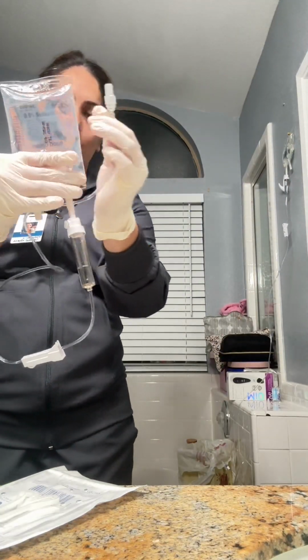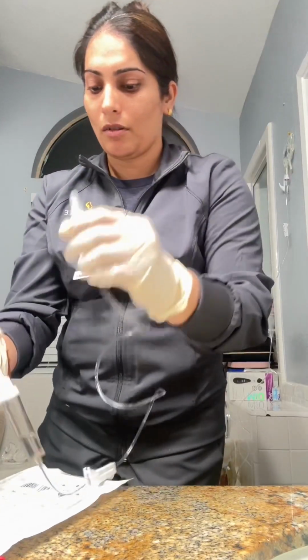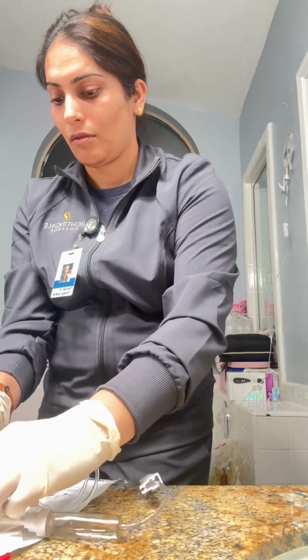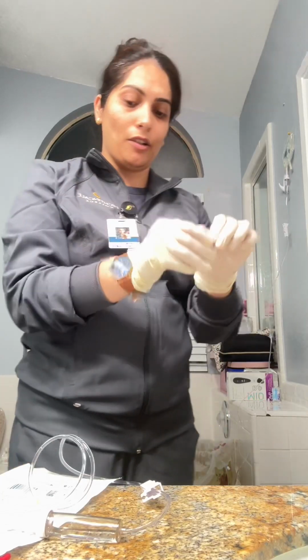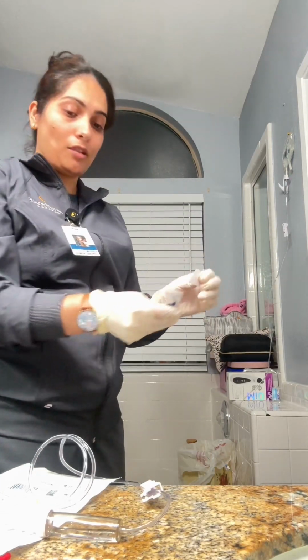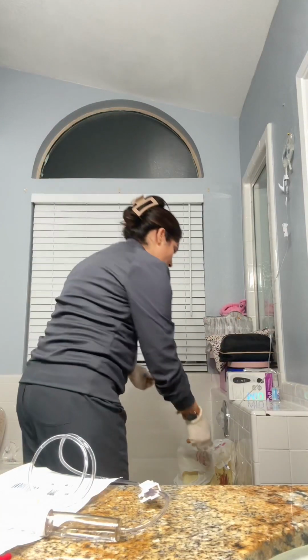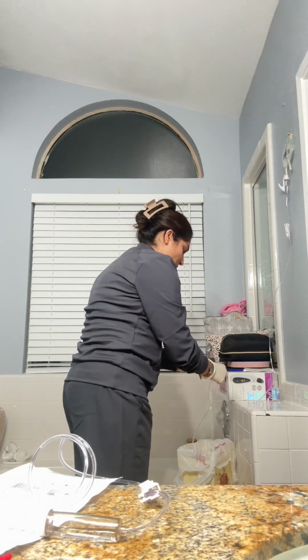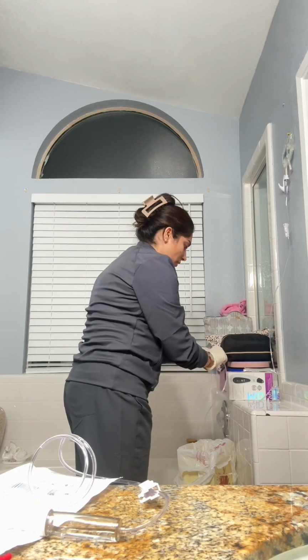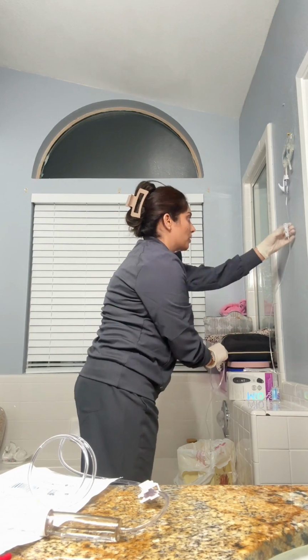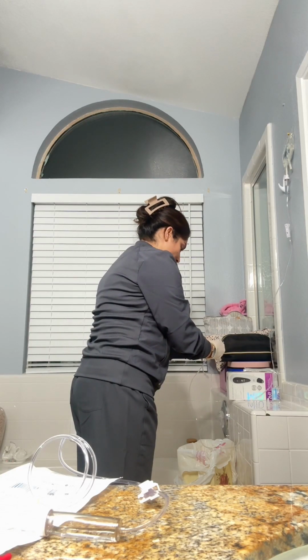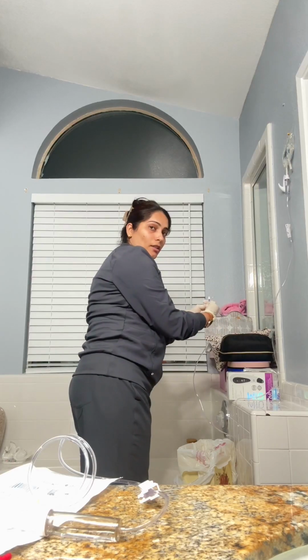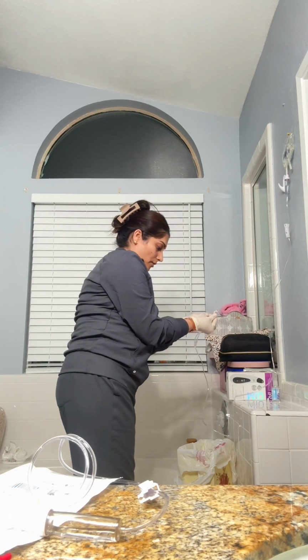Clamp this medication. We're going to take an alcohol swab and clean off our black port right here, and we are going to clamp it like this.